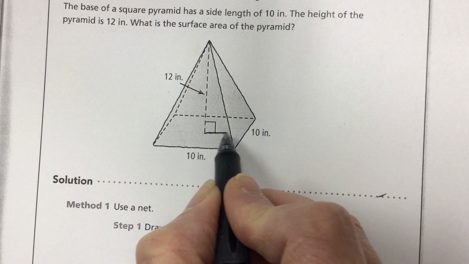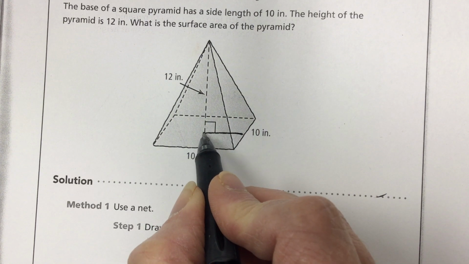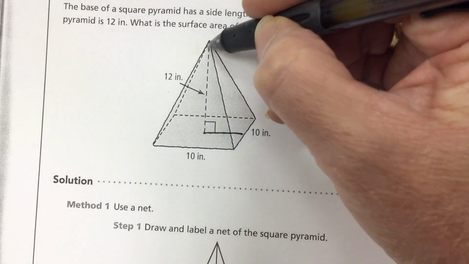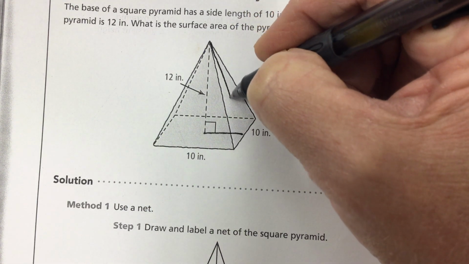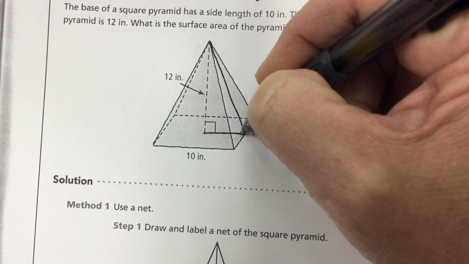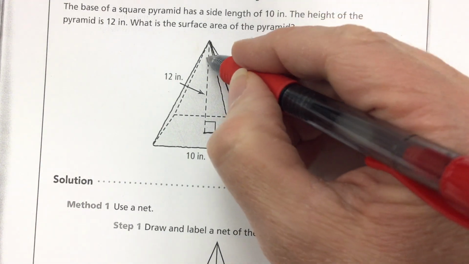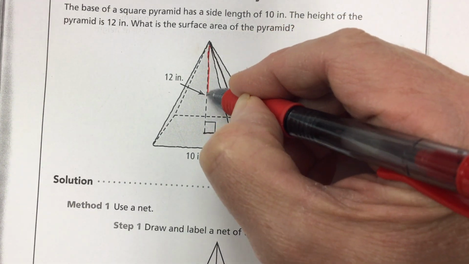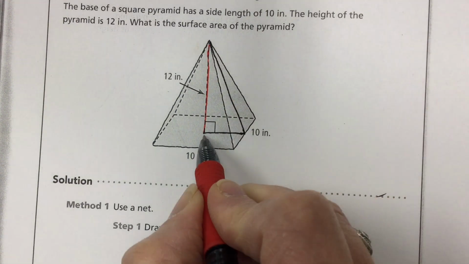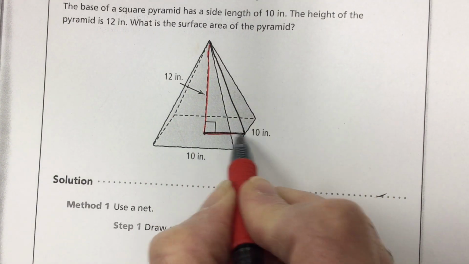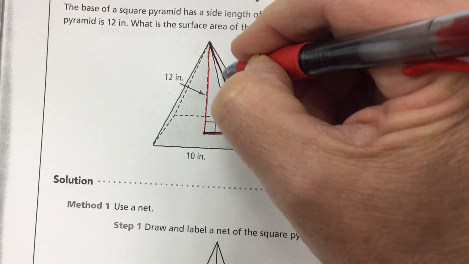So, I need to determine the distance from here to here, and then I need to determine my slant height. Those are the two important parts that I do not have. Let's determine this side, and let's determine my slant height.